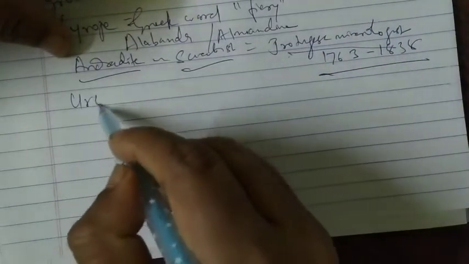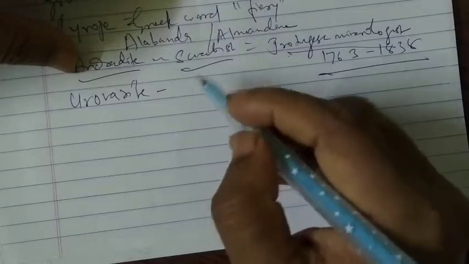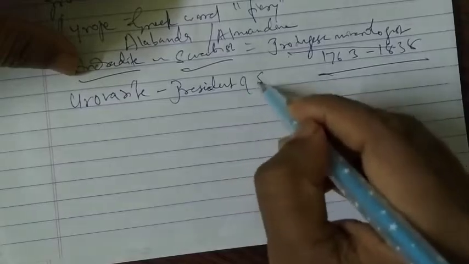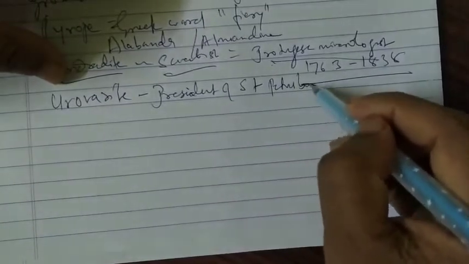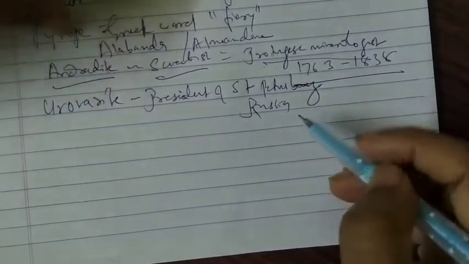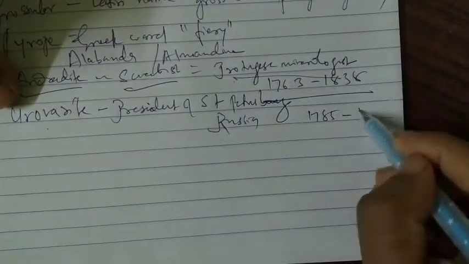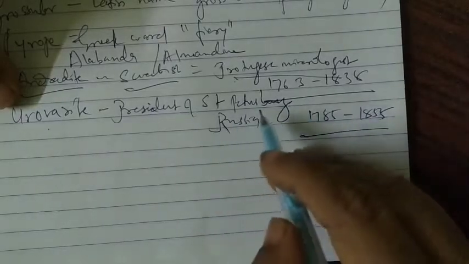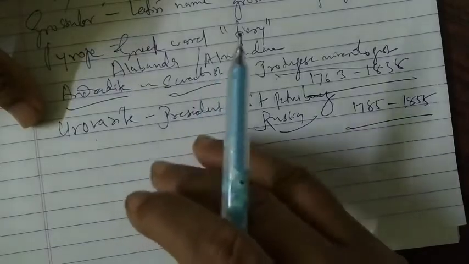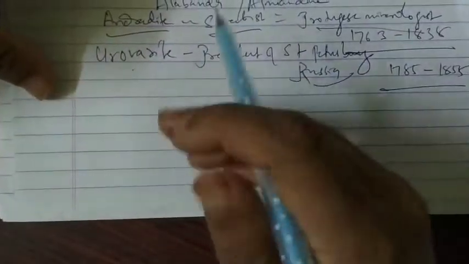And last is uvarovite. Okay, so this was found by the president of St. Petersburg, Russia, during 1785 to 1855, this range. So there uvarovite was introduced. Okay, this is how the name of the minerals has been proposed.